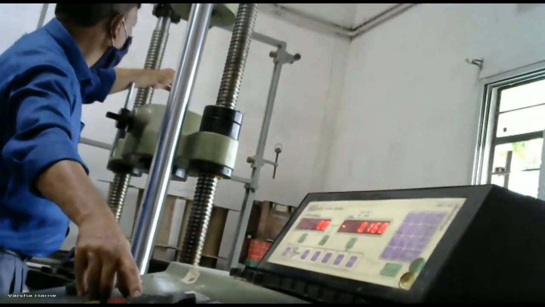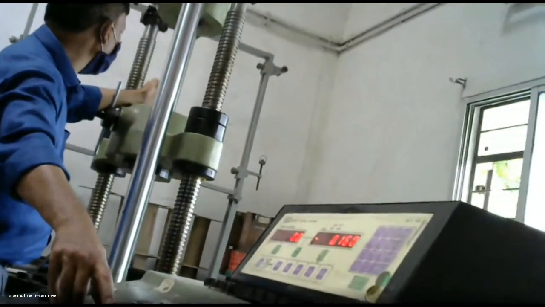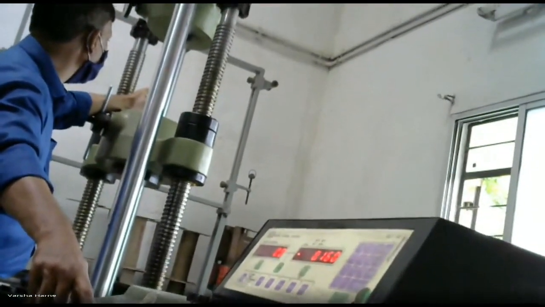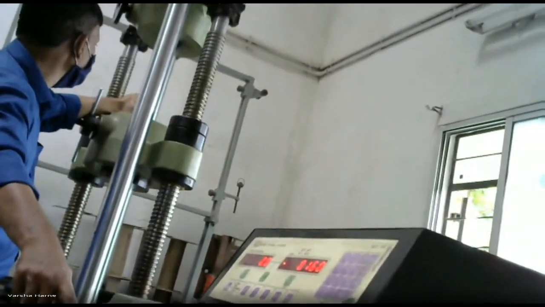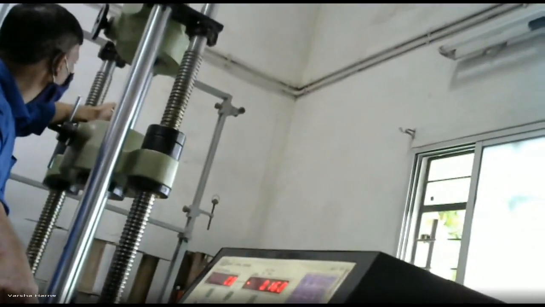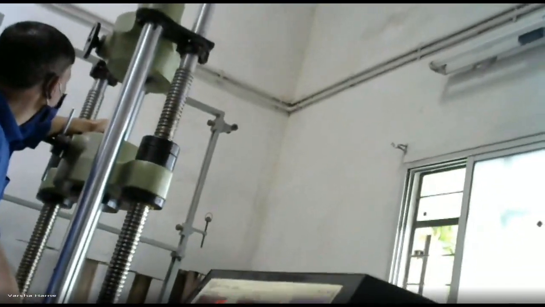The fixation of the rod is also important, how it can be fixed. That is very, very important. That is the precaution you have to take. You have to consider which type of precaution you have to take during the test. That is important.